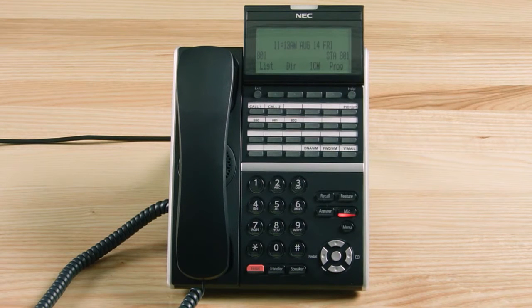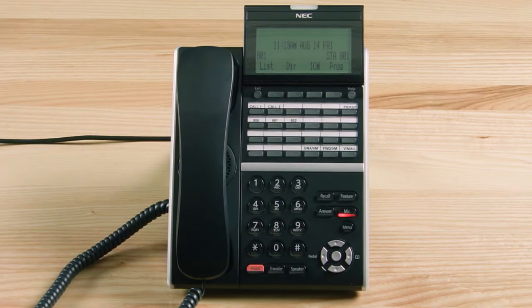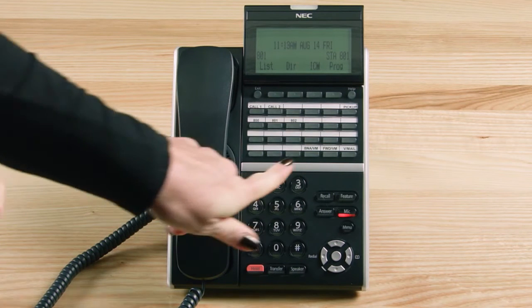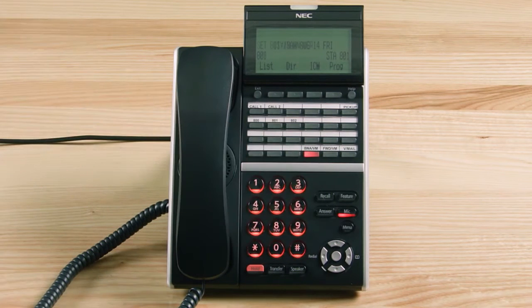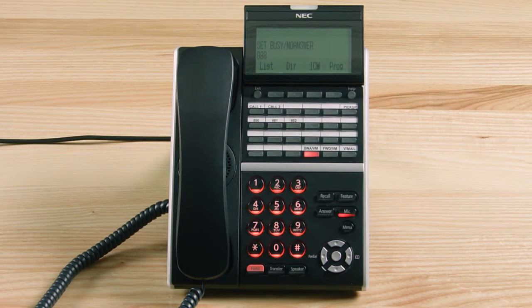Your engineer may have configured a couple of buttons on your phone, a busy no answer to voicemail and a forward to voicemail. To activate these, it's just a matter of pressing the key. So once you press the key, it illuminates so that you know that it's on. So your busy no answer to voicemail means you should have this on all the time when you're actually in the office. It means if you're busy on the phone and if someone rings you, it'll go straight to your voicemail box. Or if you don't answer your phone after so many rings, it will also drop into your voicemail box.